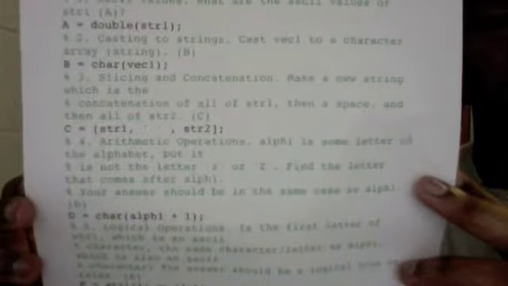Just going through, number 1 is ASCII values. What are the ASCII values of string1 in variable A? So we would set A equal to double of string1. Double is a function that will return the actual ASCII values of the string, so it converts it to type double from type char.